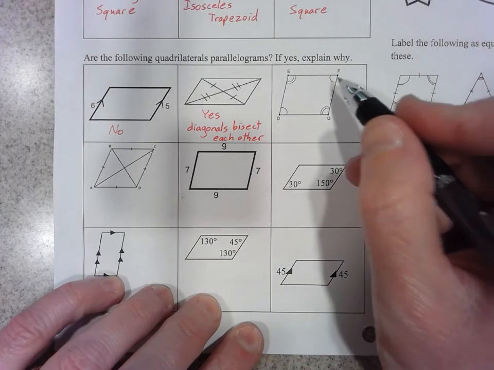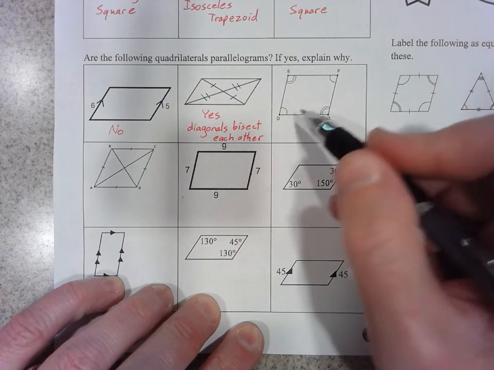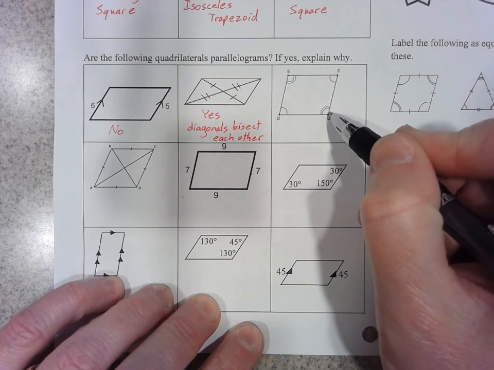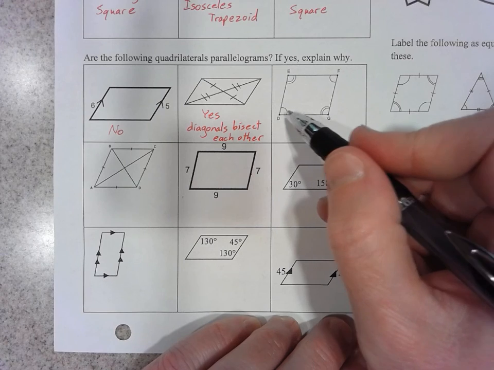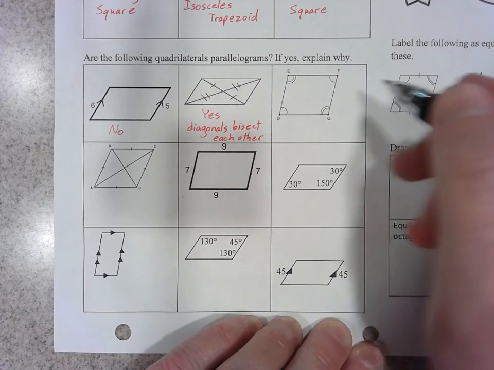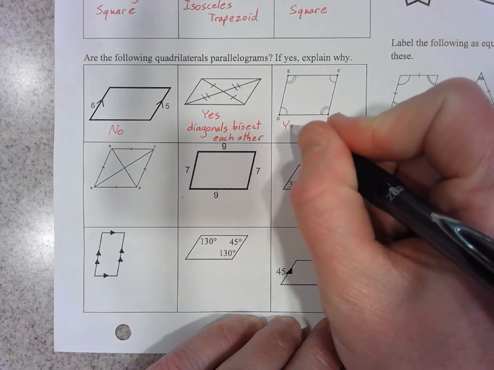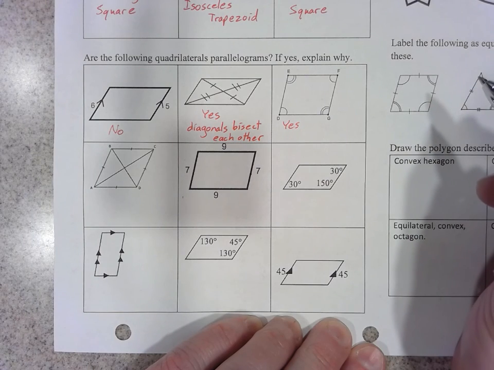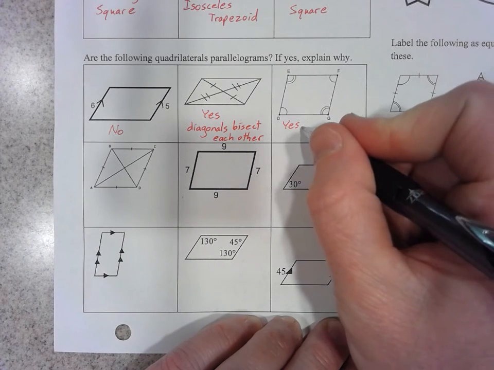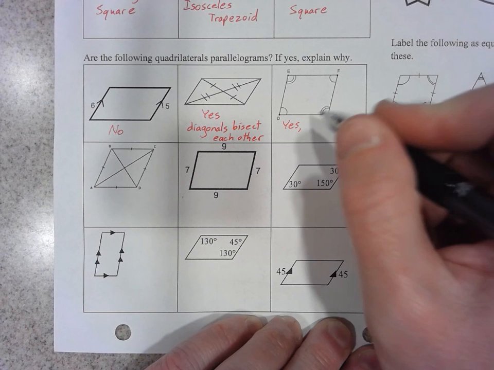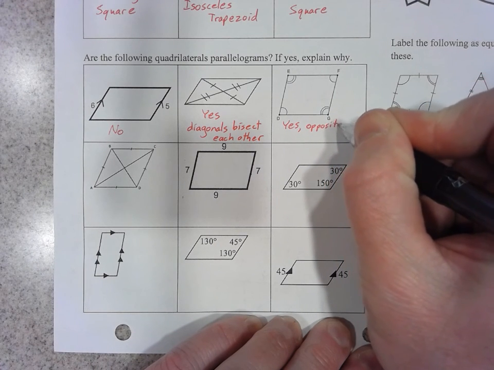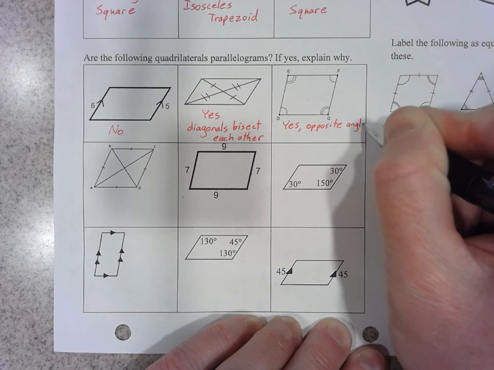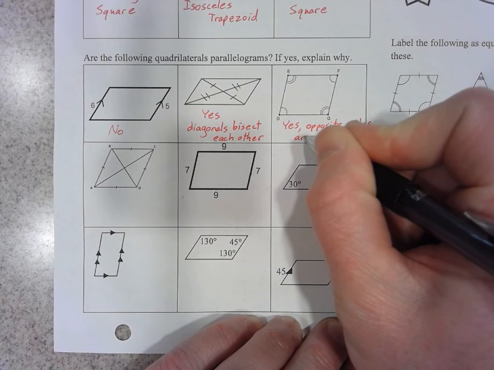The next one, I see the angles marked, the opposite angles are marked congruent, but not all 4 angles are marked congruent. Well, opposite angles are congruent, that is one way to show that a quadrilateral is a parallelogram. So yes, because the opposite angles are congruent.